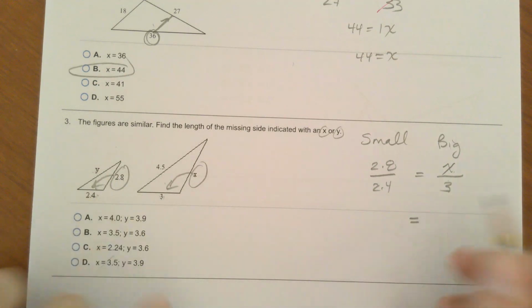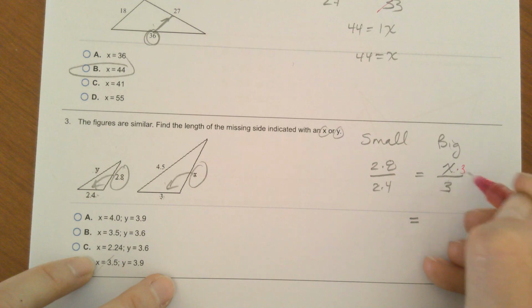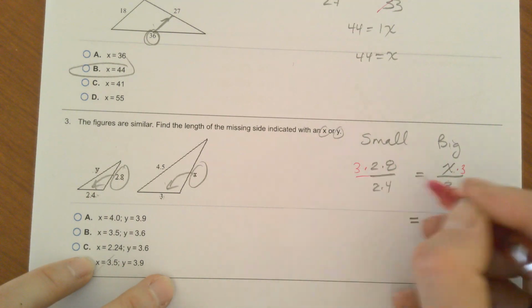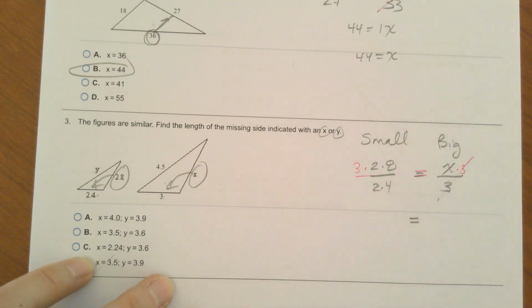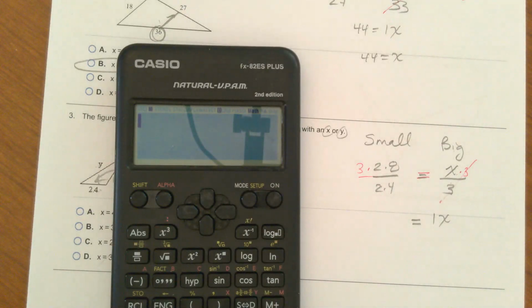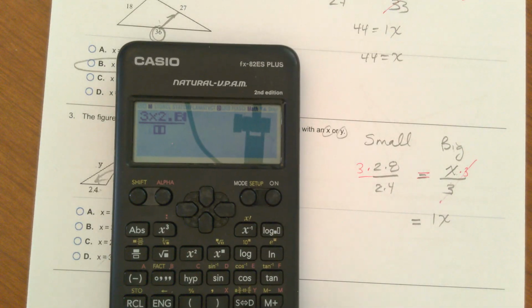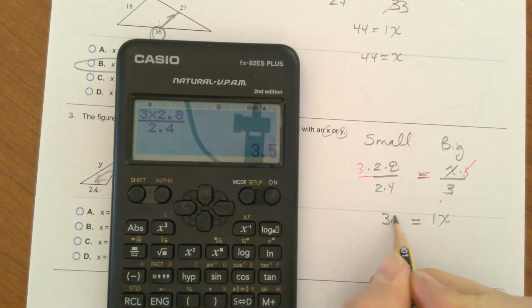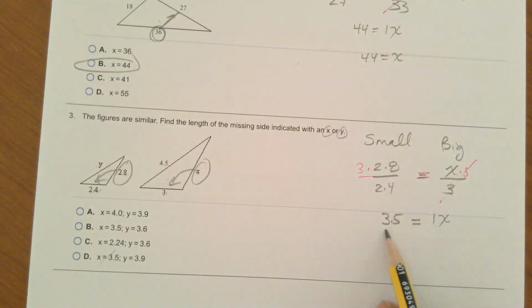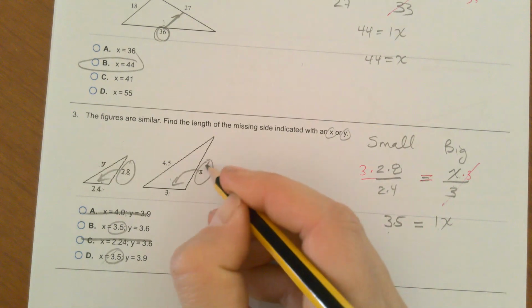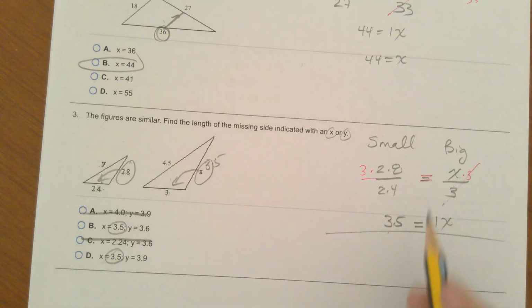So x wants to be alone, so I have to get rid of the 3. Whatever I do to this side, I have to do the same to that side to keep it equal. So that's 1. So 1x is equal to 3 times 2.8 over 2.4. So 3.5. So x is 3.5. So it's 3.5, there's 3.5, so it's not that one, it's not that one. And here x is 3.5. So now we do it again, small, big.